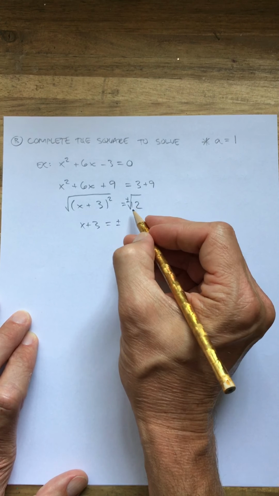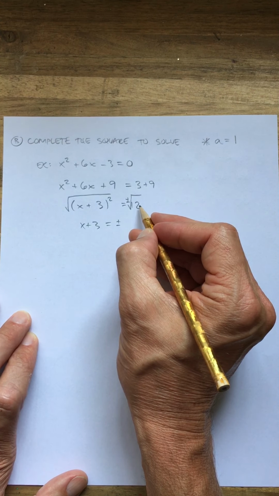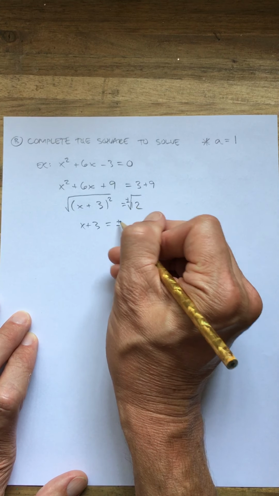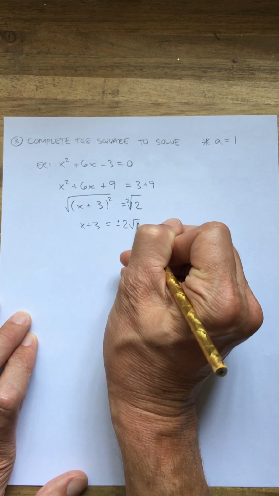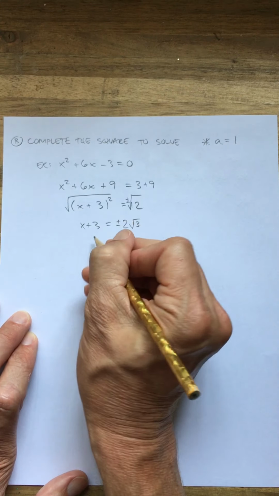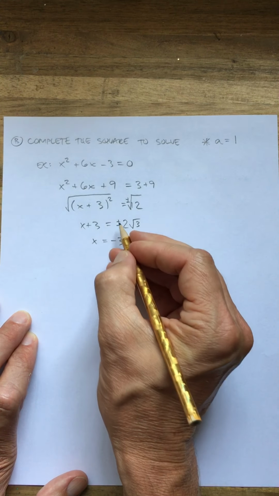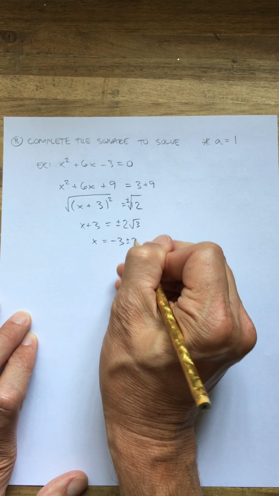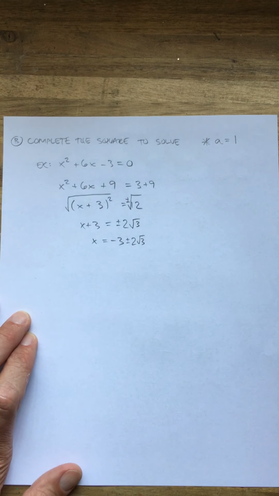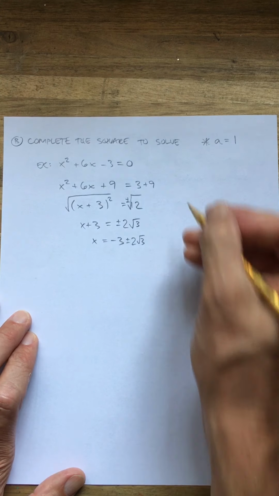I'm just going to do this quickly. That's the square root of 4 times the square root of 3. The square root of 4 is 2. So plus or minus 2 square root of 3. Now subtract 3 to the other side. x equals negative 3, because I subtracted it to the other side. Then we still have the plus or minus 2 radical 3. All right, let's do another one.